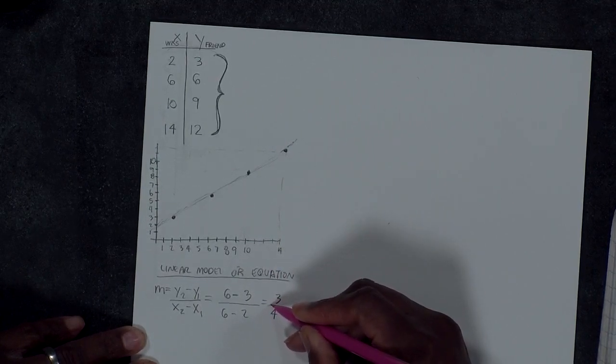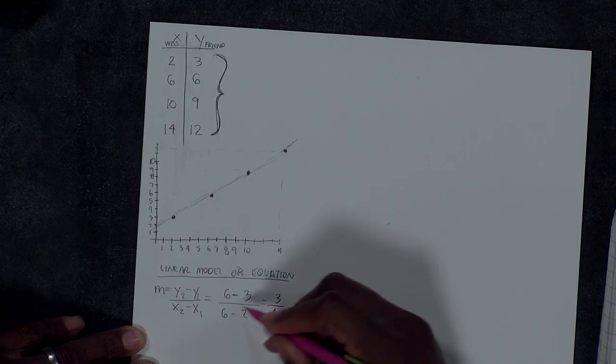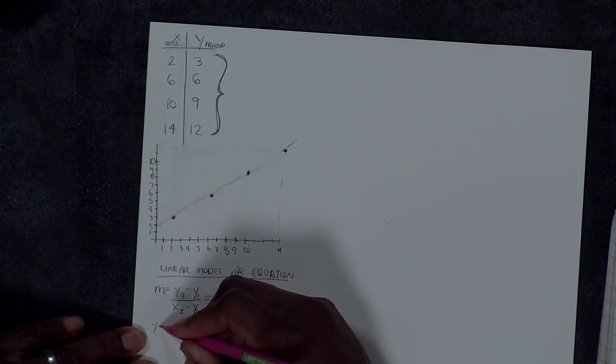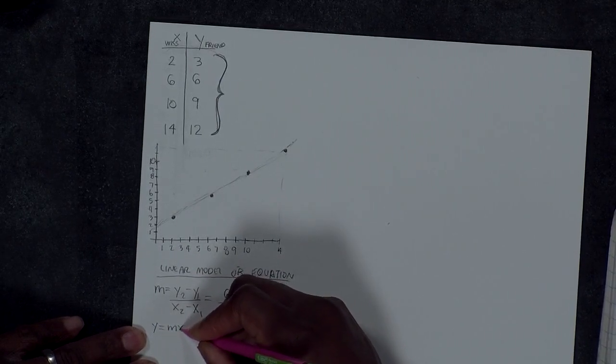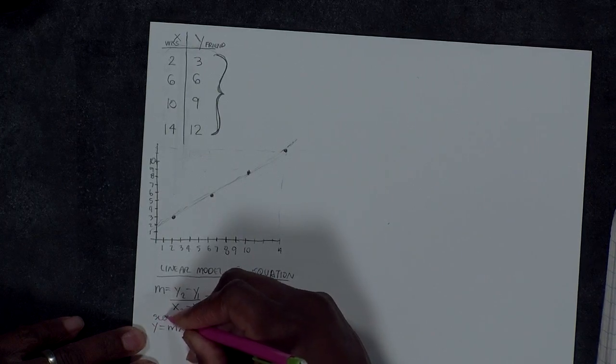And what we're going to do after we have the slope is find the y-intercept using the slope-intercept equation. y equals mx plus b. It's called the slope-intercept equation.